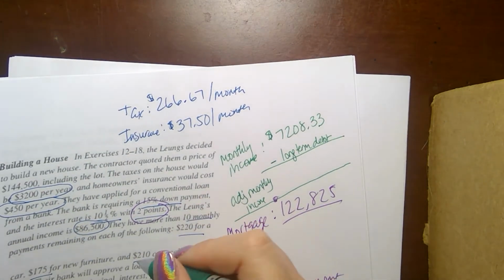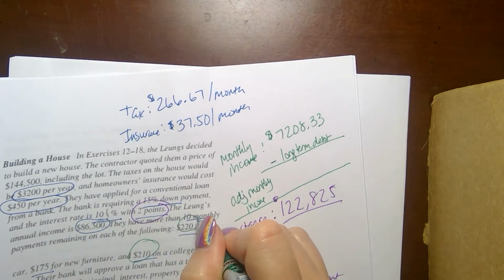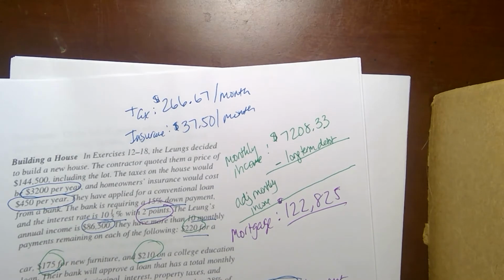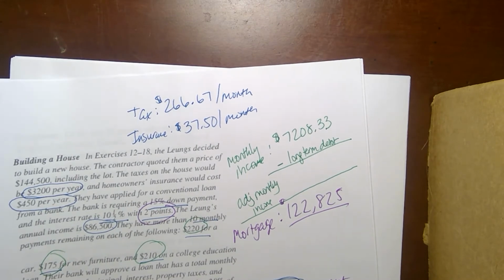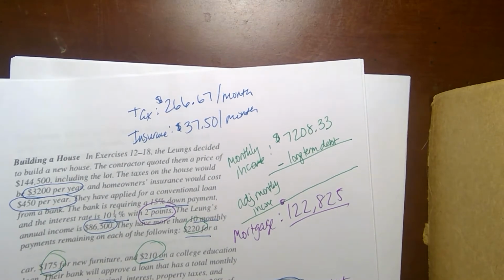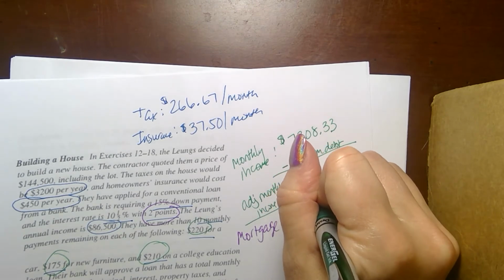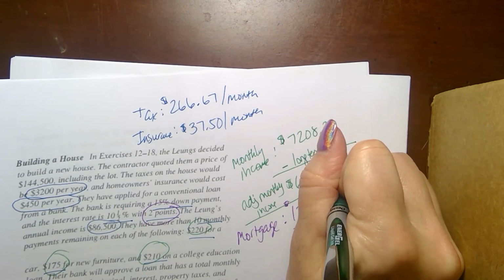Well, long-term debt payments: the car, the furniture, the college loan. So I subtract those three amounts from their monthly income. Subtract $220 for the car, $175 for the furniture, $210 for the college loan, and their adjusted monthly income is $6,603.33.